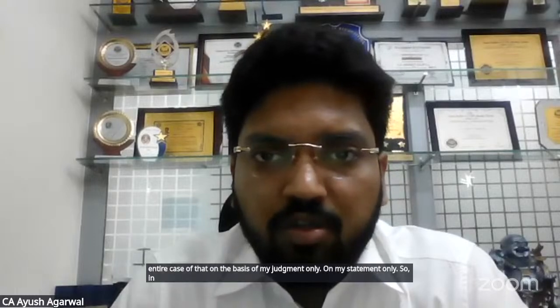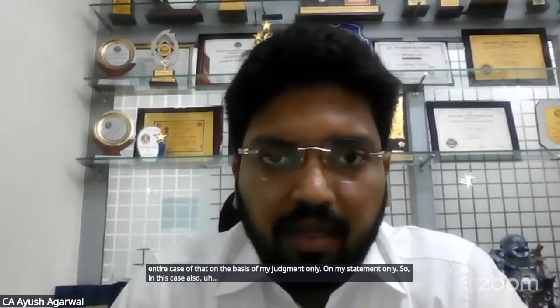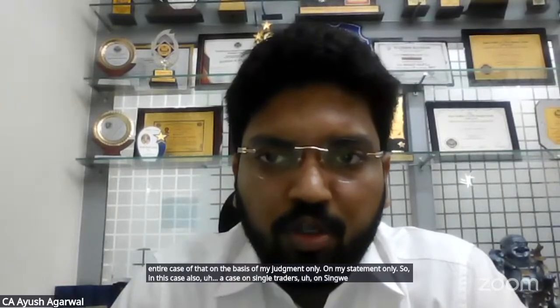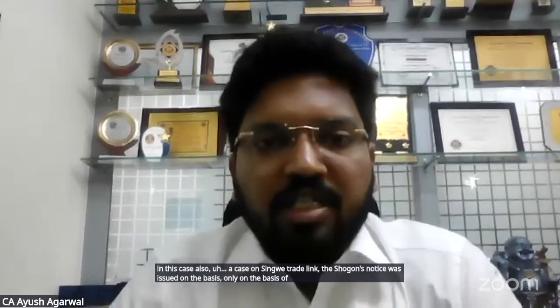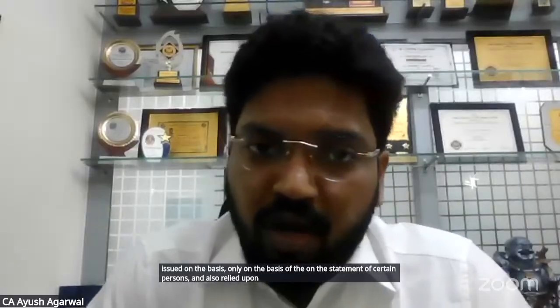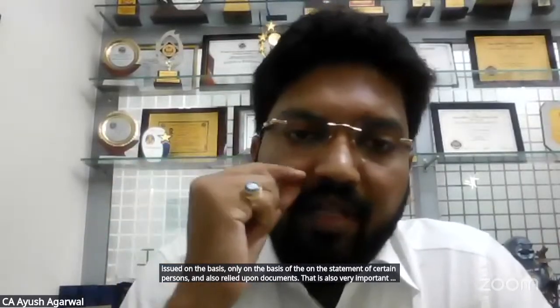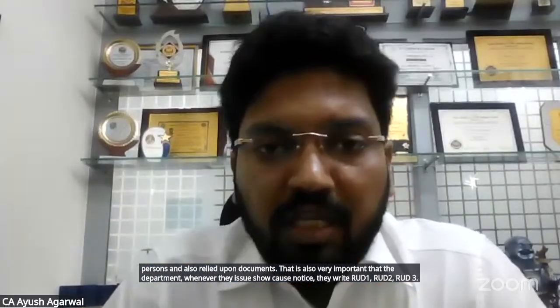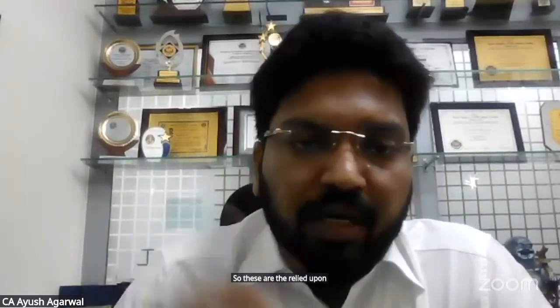So in this case also, the show cause notice against Singhvi Trading was issued only on the basis of the statements of certain persons, and also relied upon documents. That is also very important. Whenever the department issues a show cause notice, they write RUD1, RUD2, RUD3. These are the relied upon documents, on the basis of which the department makes its case.